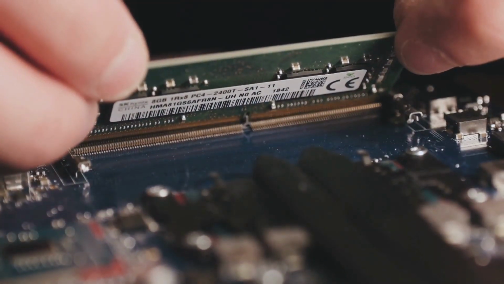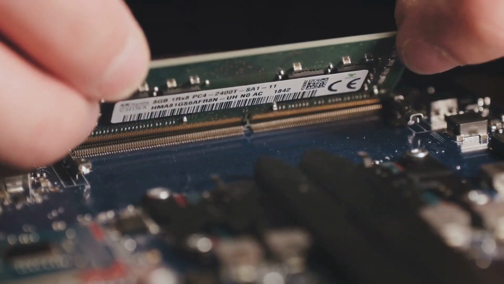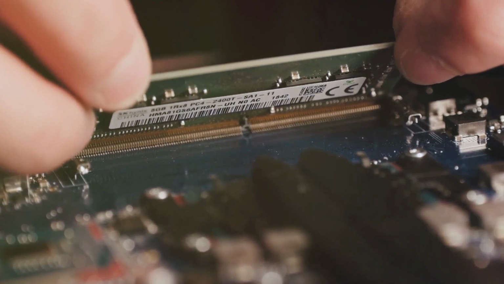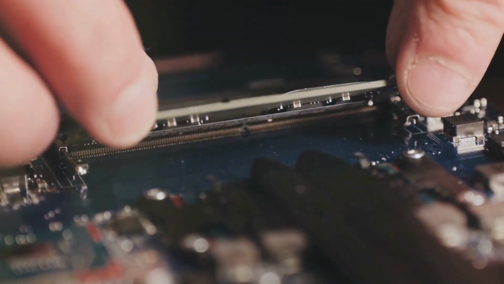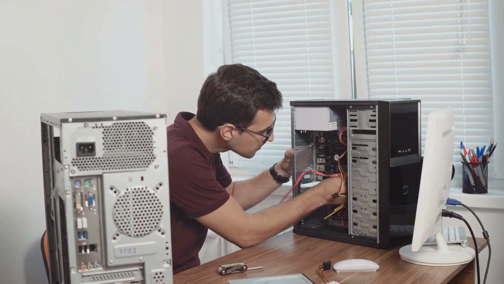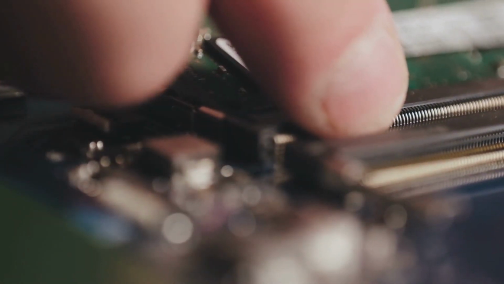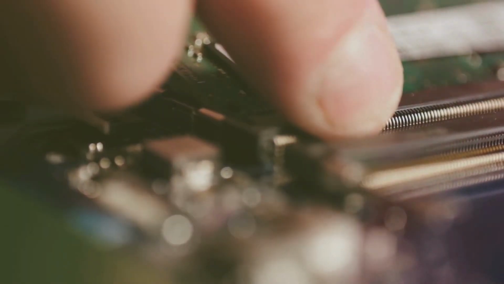Memory, or RAM, random access memory, serves as the computer's short-term memory. It temporarily stores data and instructions that the CPU needs while performing tasks. This allows for quick access and smooth execution of programs and processes. Unlike storage, RAM is volatile, meaning it loses its contents when the computer is turned off.